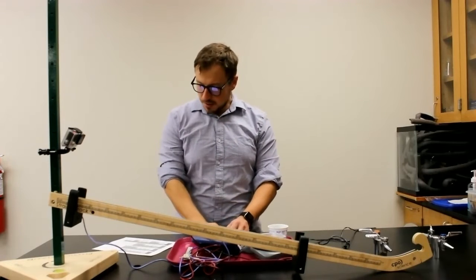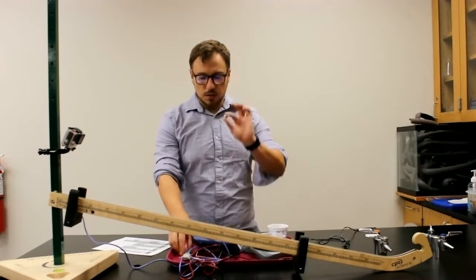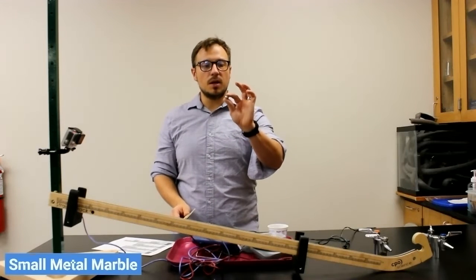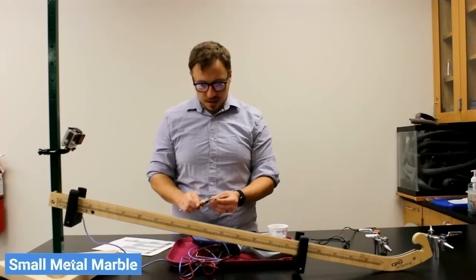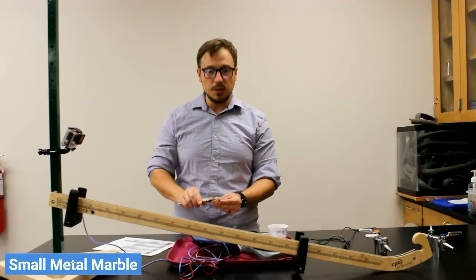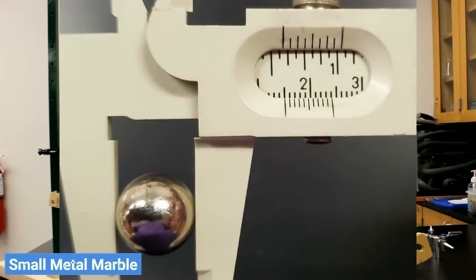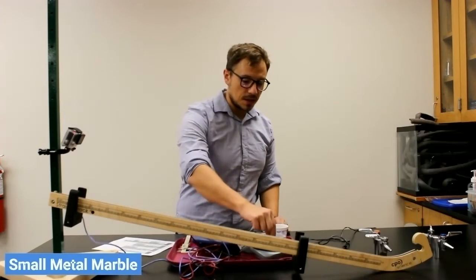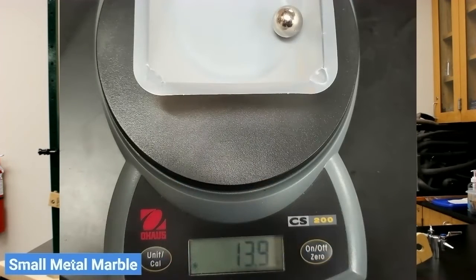So first thing I'm going to do is I'm just going to go down in order. I'm going to look at the small metal marble. I am going to find the diameter of it using my calipers. Then I'm going to find the mass of it using that digital scale.